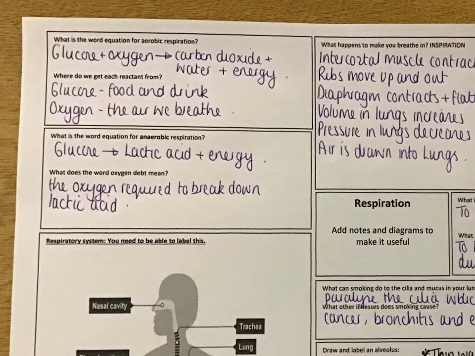Then we need to look at the word equation for anaerobic respiration. So that's when we haven't got oxygen. That would be during exercise mainly, when we're not getting enough oxygen around our body. So we still have glucose because we're still eating food and drink, but the glucose is broken down incompletely into lactic acid. And we still make energy, but we make a lot less energy than we would in aerobic respiration.